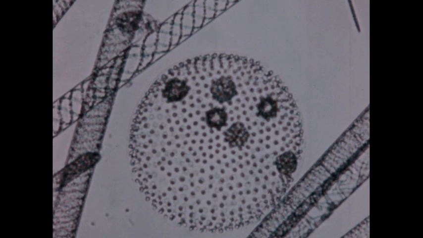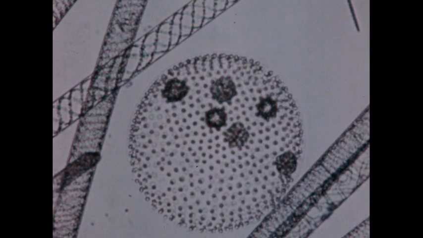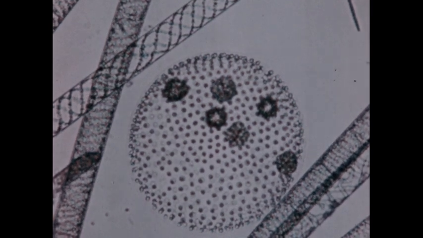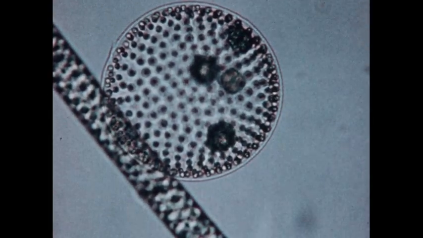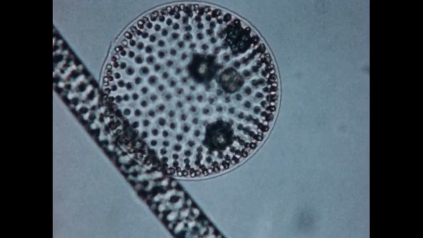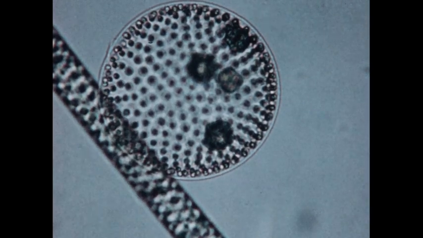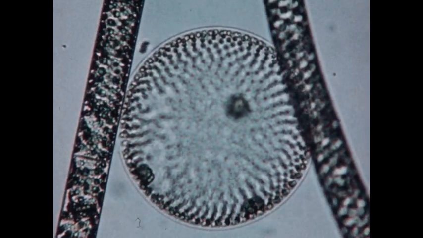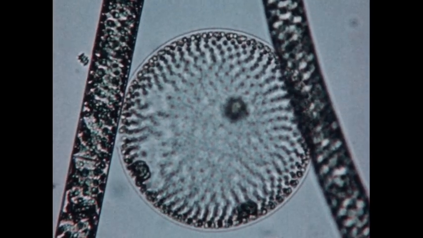The round object surrounded by Spirogyra is Volvox. Volvox, like Spirogyra, has chlorophyll, but like amoeba or any typical animal, it moves about. Volvox is really a colony of thousands of single-celled plant animals called protists. Each cell has two small whips of protoplasm, or flagella, which lash about, rolling the colony over and over.